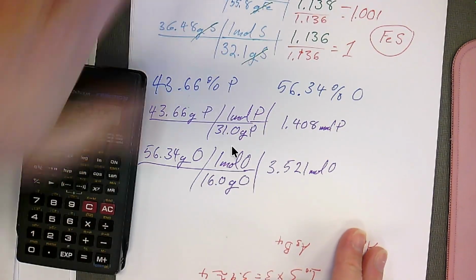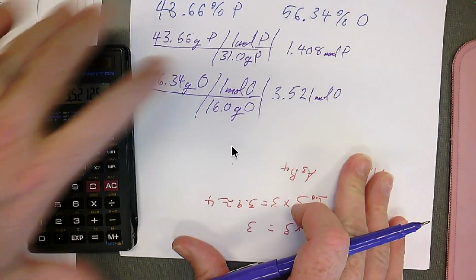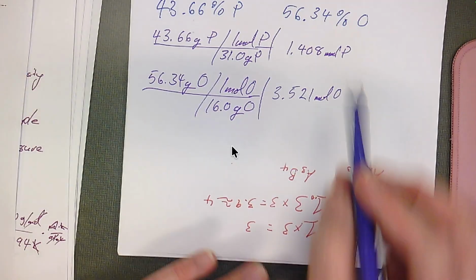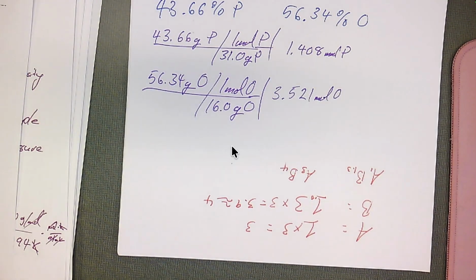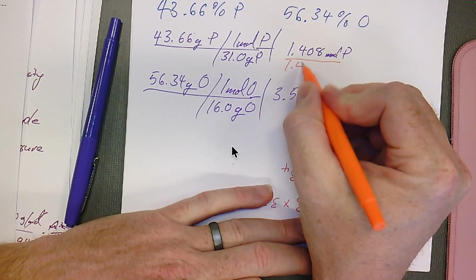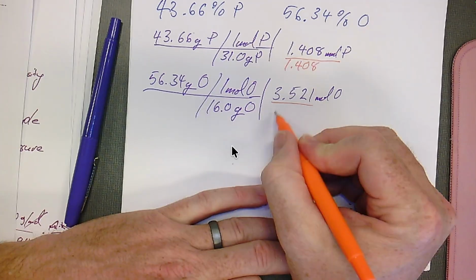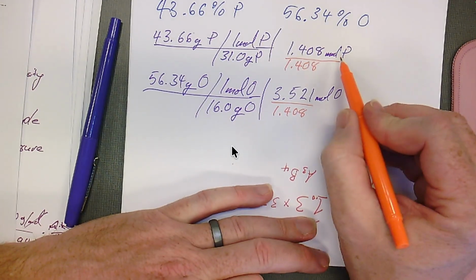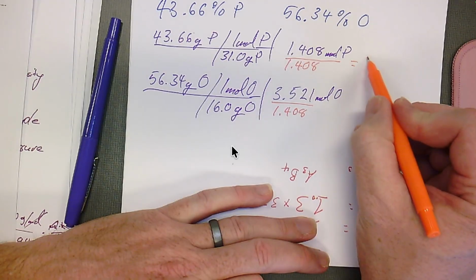All right? Then what was my next step? Divide by which one's smallest? 1.408. So we're going to divide both of them by 1.408. This one's going to be 1.